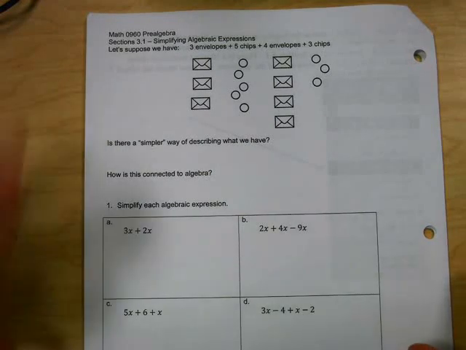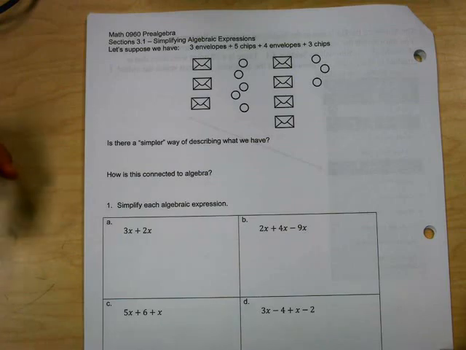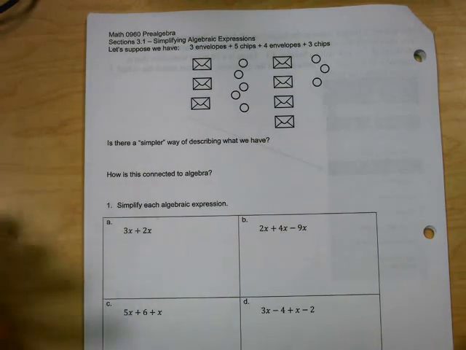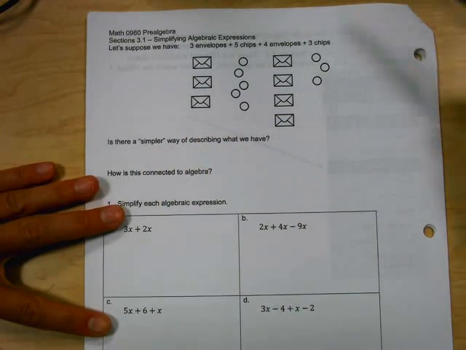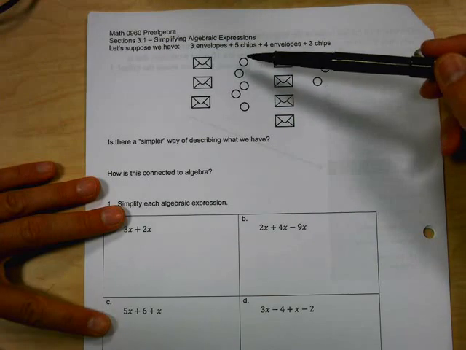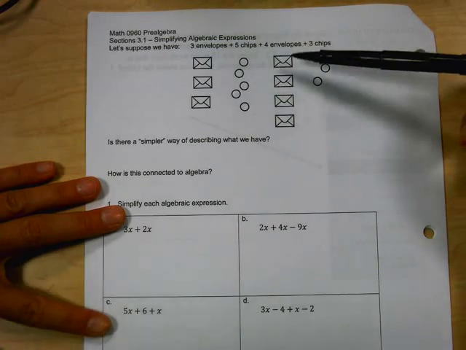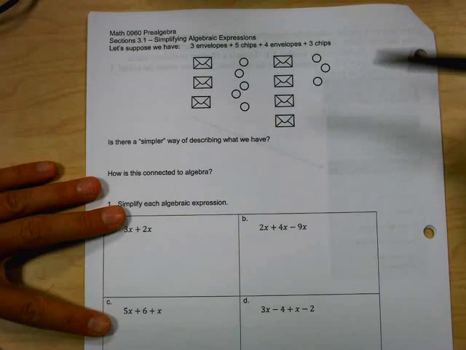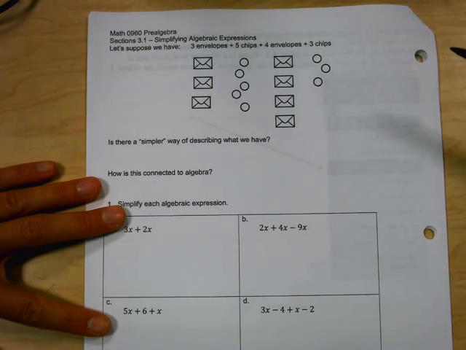Alright guys, so in chapter 3, we're going to start looking at some more algebraic expressions. Now, why don't you just look at this picture I have up here with envelopes and chips. And the way I described it, I said, well, you have 3 envelopes and then 5 chips and then 4 envelopes and then 3 chips. But is there a simpler way of describing what we have?